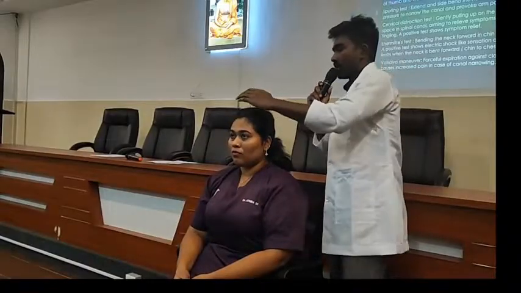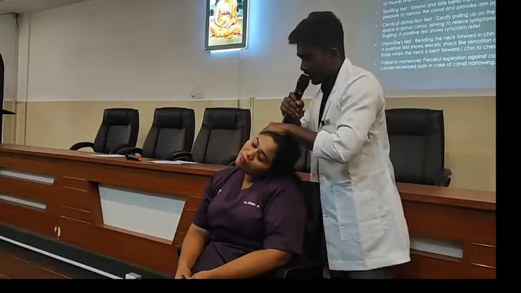Then Spurling's test. The patient should be in a sitting position where the neck is bent towards the back, then lateral bending and axial compression. On this compression, the patient may feel pain radiating to the arms. If it is distal pain, then it is a radiculopathic symptom, and if it is proximal pain, then it will be spondylosis.